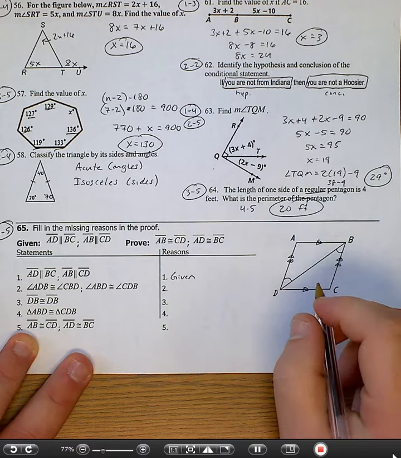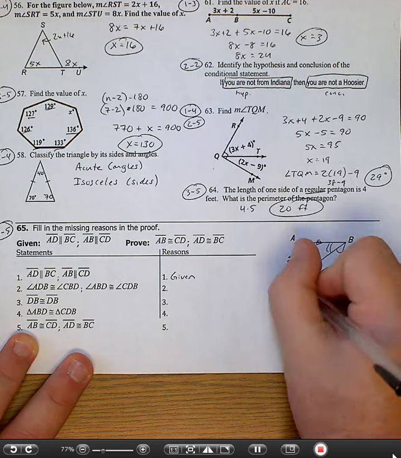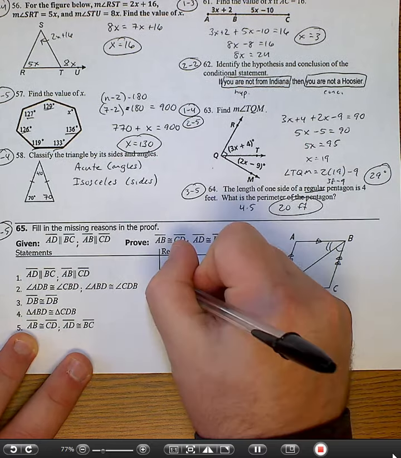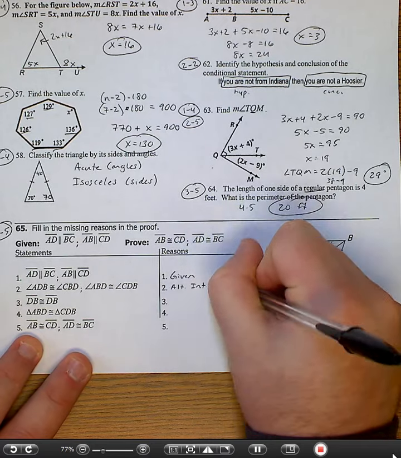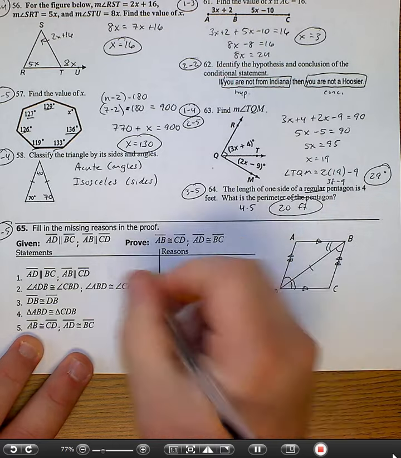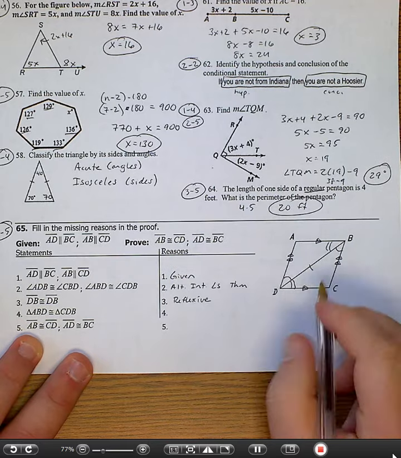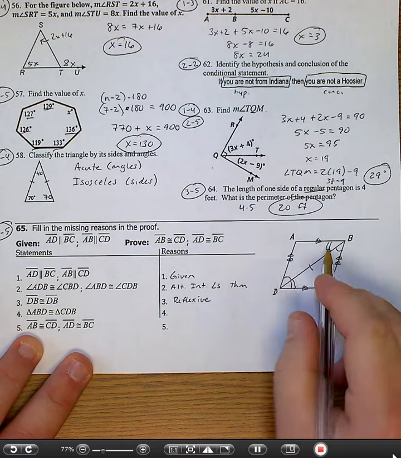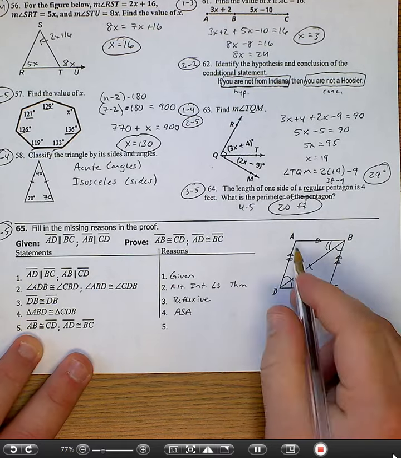And then ABD is congruent to CDB. And that is alternate interior angles theorem. DB is congruent to itself. That's a reflexive property. The triangles are now congruent because of angle, side, angle. And then those sides are congruent because of CPCTC.